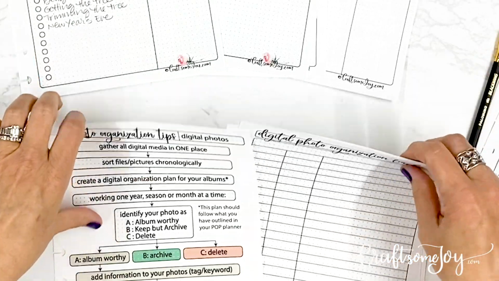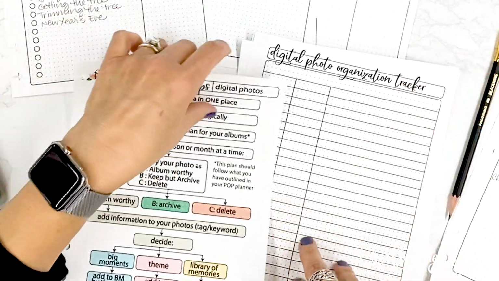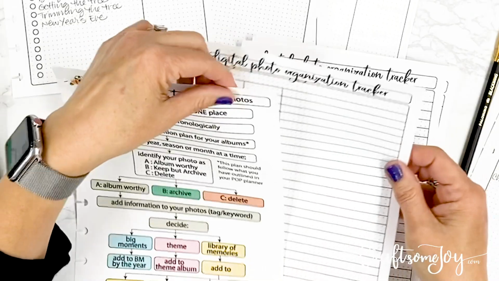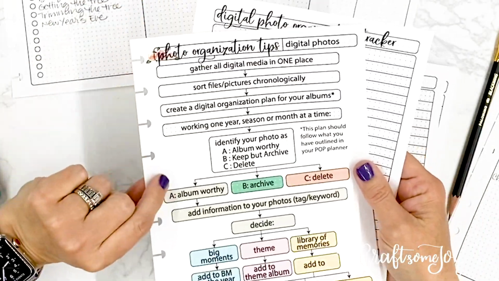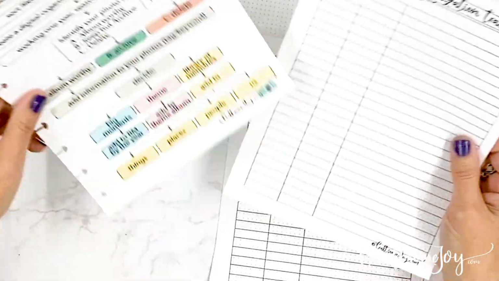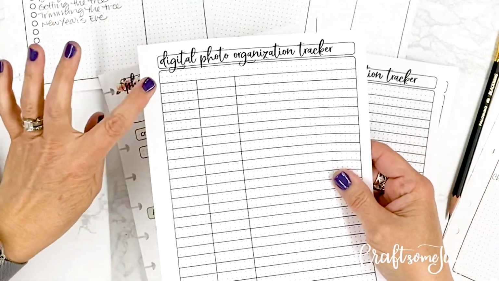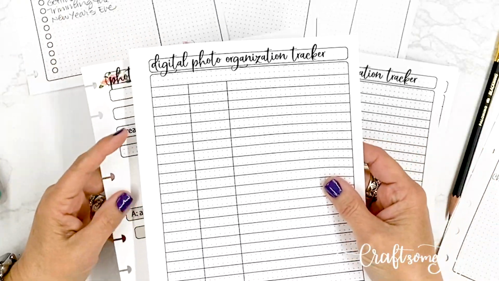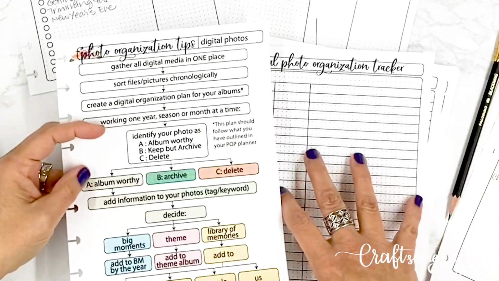So I'm going to have 2 more downloads available, and one of them is my brand new digital photo organization tips, and the other one is the digital photo organization tracker. So that's what we're going to jump into today.